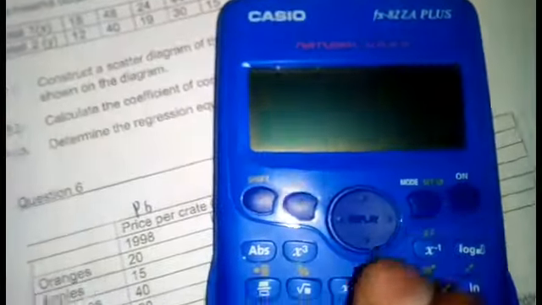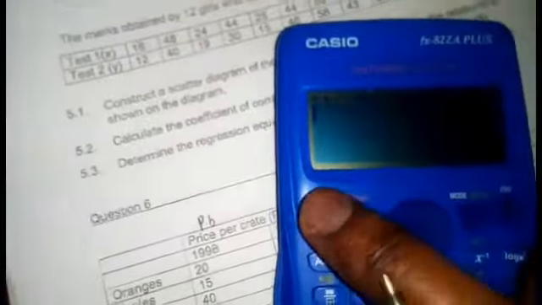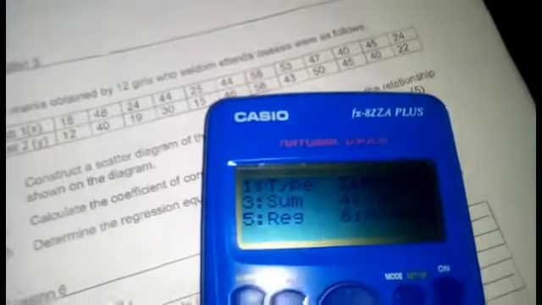over the sample size. So we open the bracket first. Sample size 12. Now we want the sum of x squared. Shift 1. Go to sum.